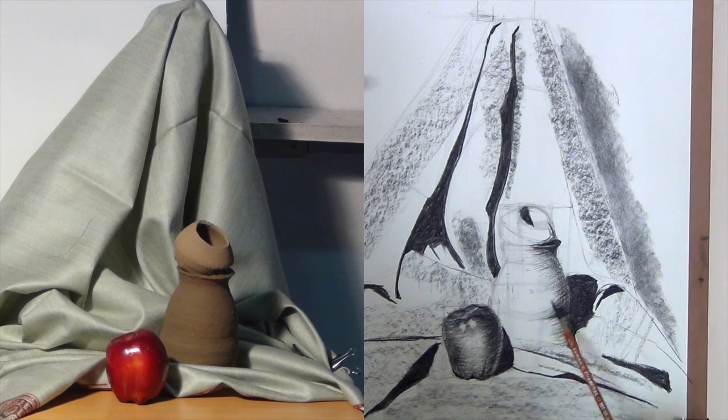And you can see I'm again coming from the shadow side, the form shadow, building the form and moving towards the lighter side.